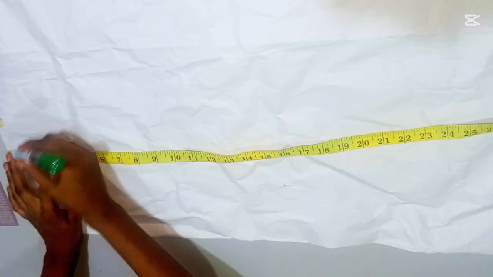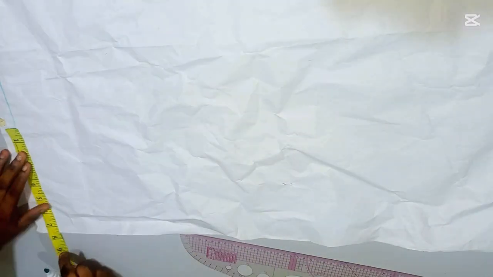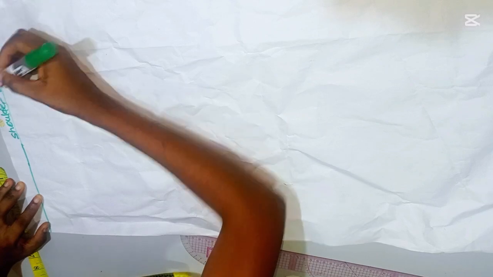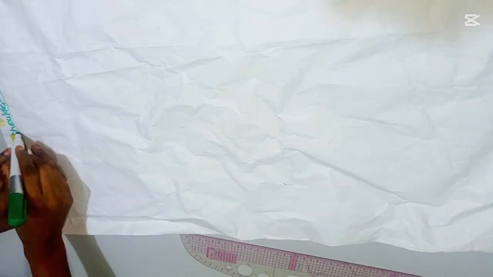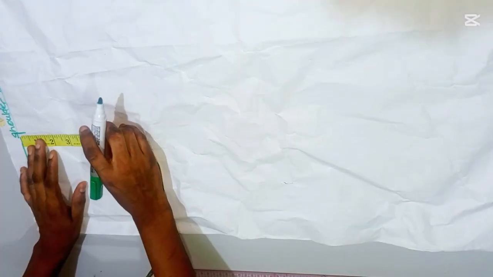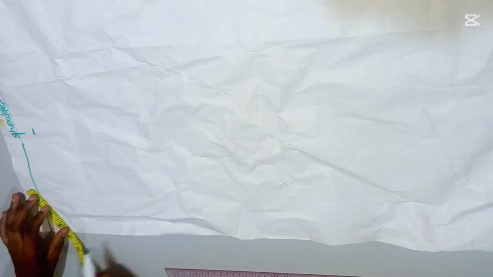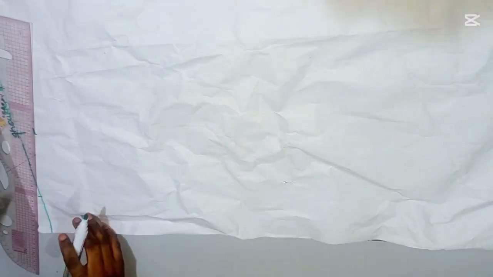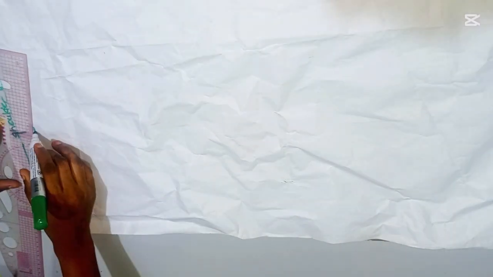Before taking any measurements on my pattern paper, I'm going to come down by 1 inch and rule a line across that 1 inch, and that is going to serve as my shoulder line. So every measurement I'll be taking is going to be starting from this line. The next thing I'm going to do is measure my shoulder to shoulder divided by 2, come down by 1 inch as the shoulder slope. Then mark my neck width of 2.625 and connect these 2 points together like so.